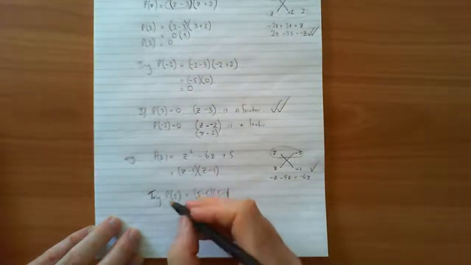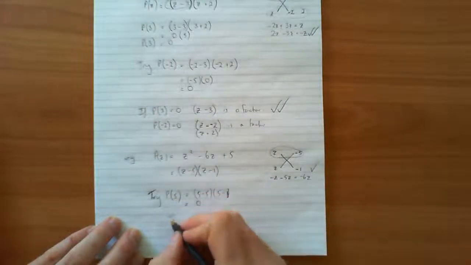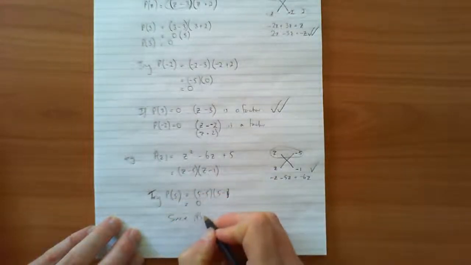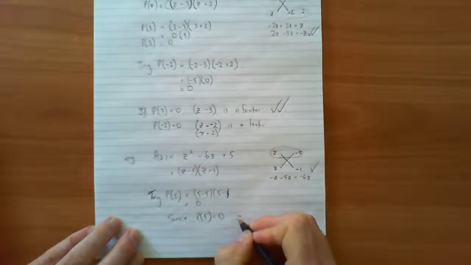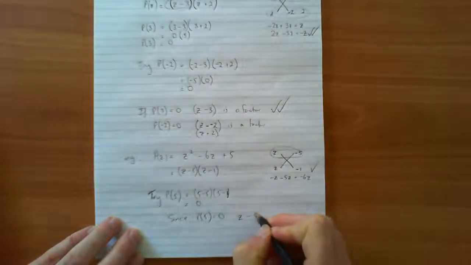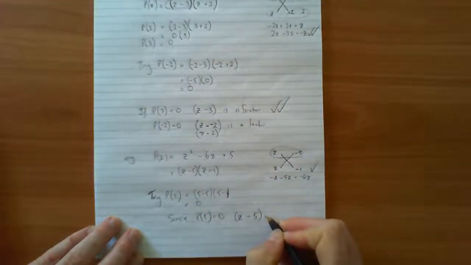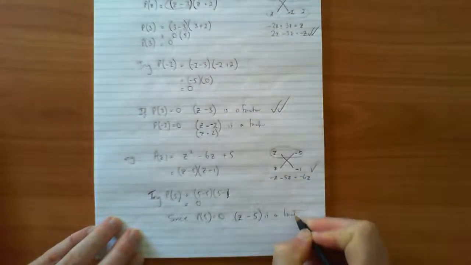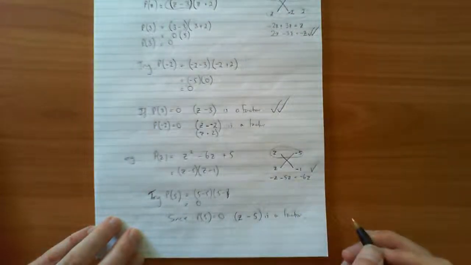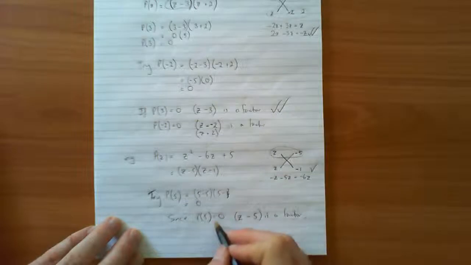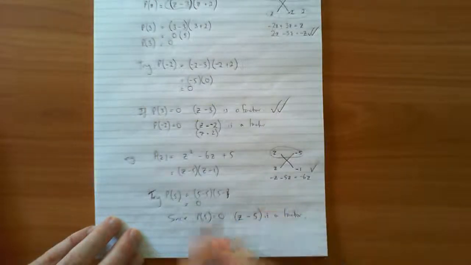So since P of 5 equals 0, then Z minus 5 is a factor. Notice the signs are always opposite because it's Z minus A is a factor.